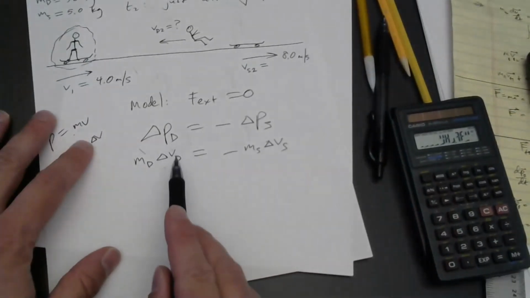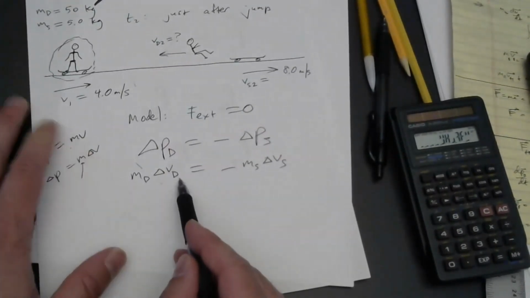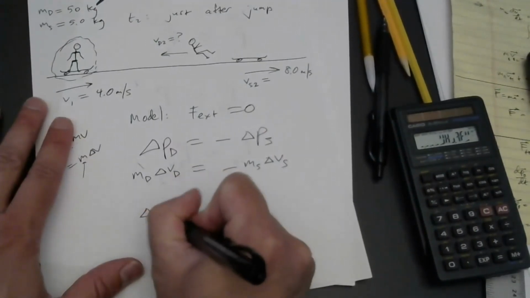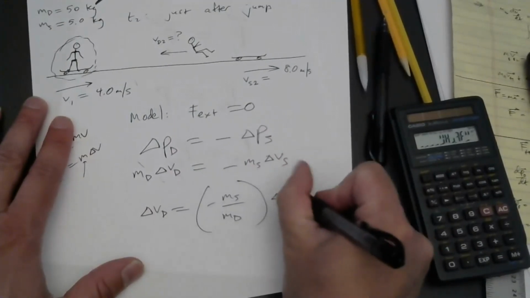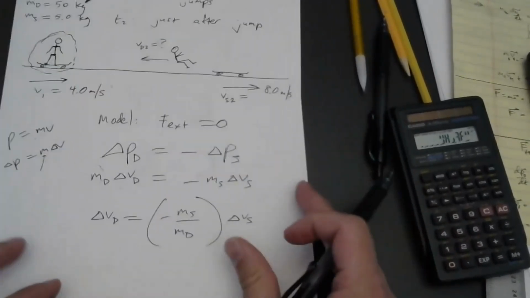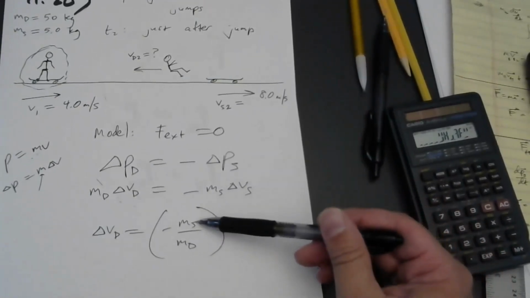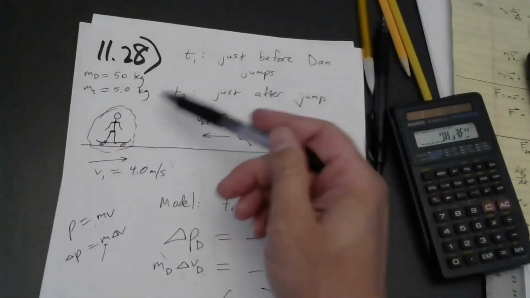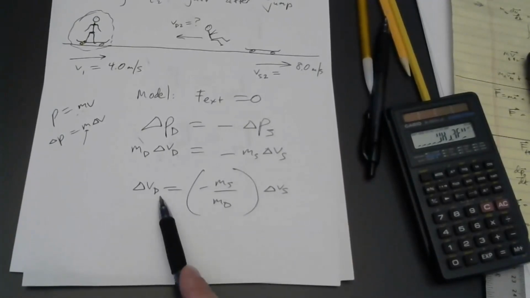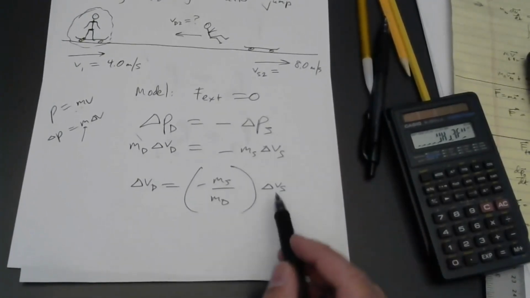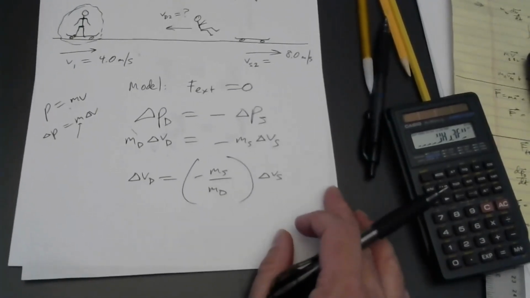And I'm interested in finding Dan's final velocity. Well, in order to do that, I first need to find the change in Dan's velocity. So let me solve for that. Delta v for Dan equals negative m_s over m_d times delta v sub s. And here I can confirm my common sense reasoning a moment ago. How does the skateboard's mass compare to Dan's mass? 5 over 50 is 1/10. So I've just confirmed that Dan's velocity will change by 1/10 of the skateboard's change in velocity because Dan is 10 times more massive than the skateboard.